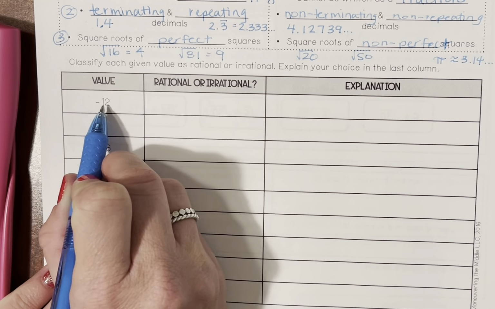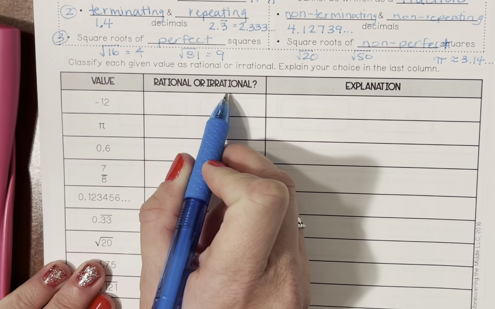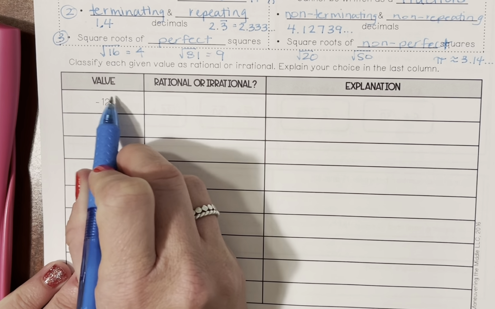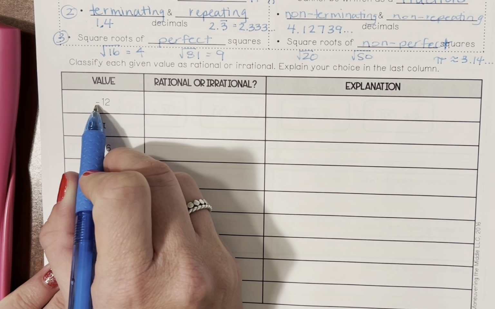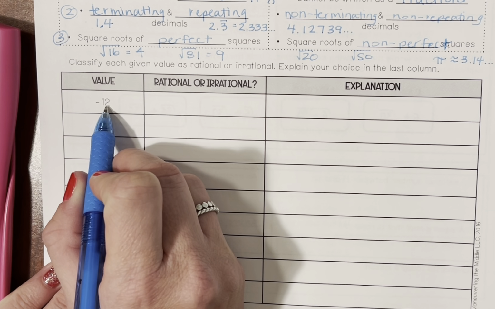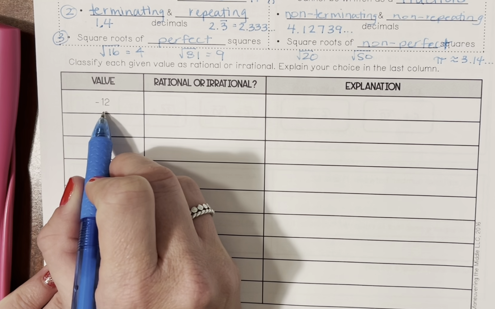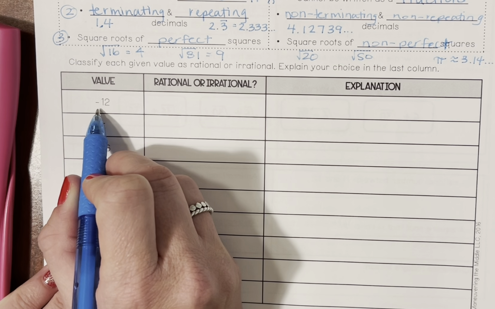So we're going to decide if -12 is rational or irrational. Well, the first thing I want to look at is, does this have a fraction? Is this written as a fraction? Now, -12 is not written as a fraction. -12 is actually called an integer. It's a negative whole number.